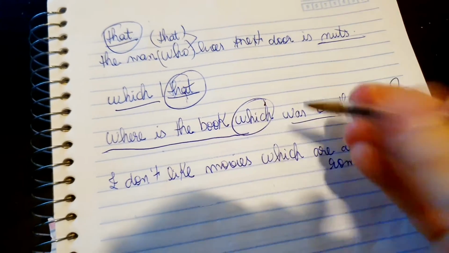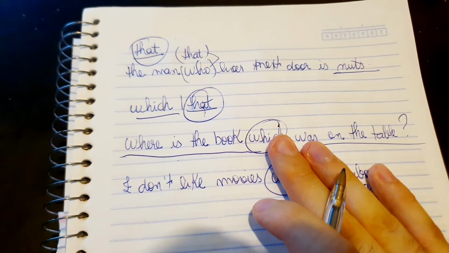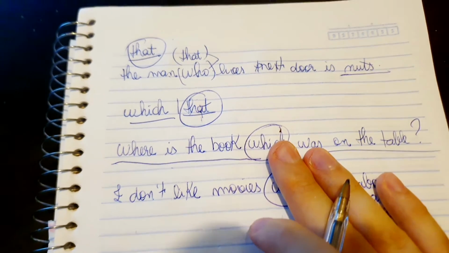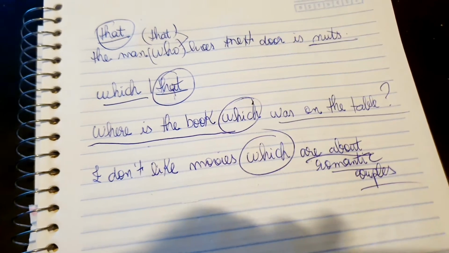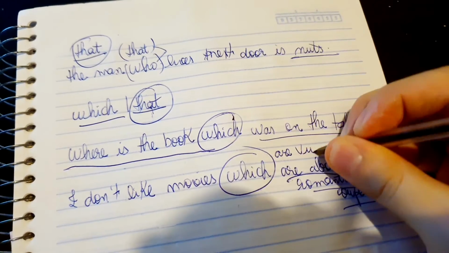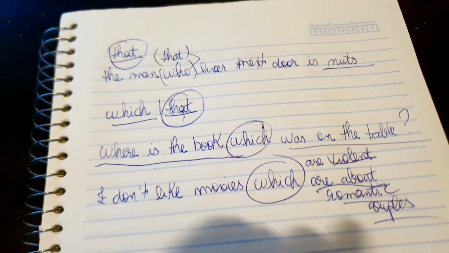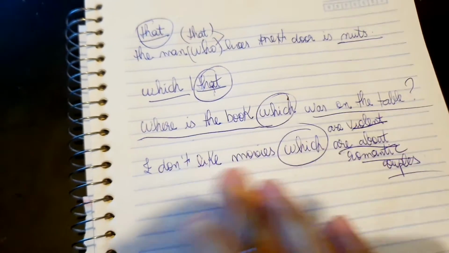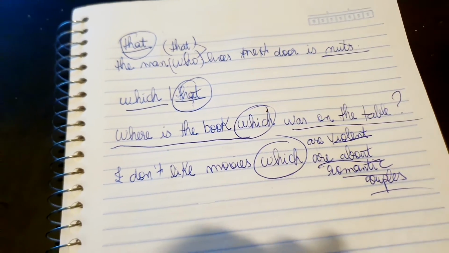So I don't like movies. If I say I don't like movies, this person doesn't like movies at all. It's not true. I like movies, but I don't like movies which are about romantic couples. Or I don't like movies which are violent, which are very violent, which have graphical violence. So I'm specifying what kind of movies, what kind of things I'm talking about.